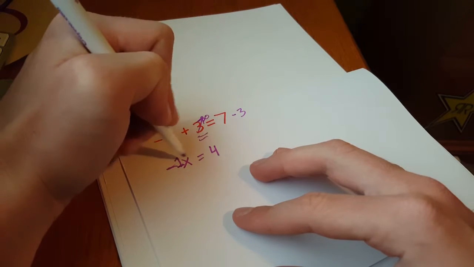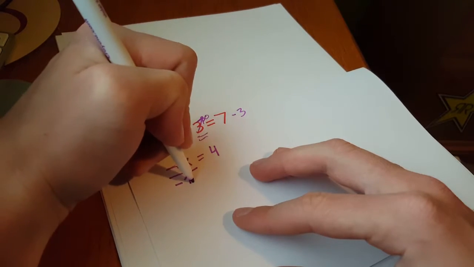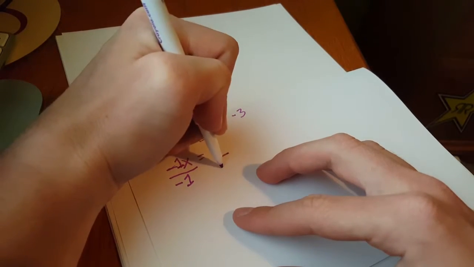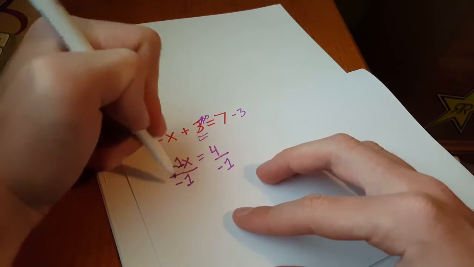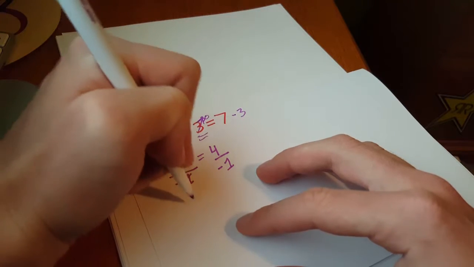So to do that, since it's multiplication there, we have to divide it out on both sides. And now these -1s will cancel out because anything divided by itself is its own number.